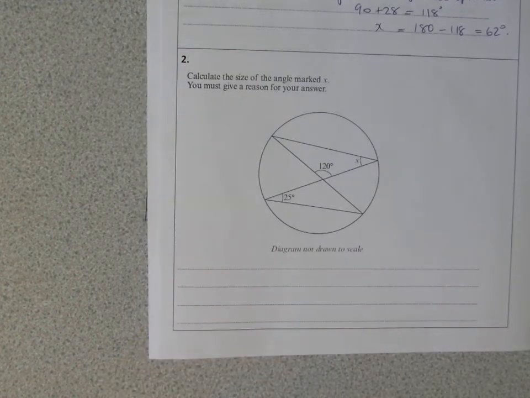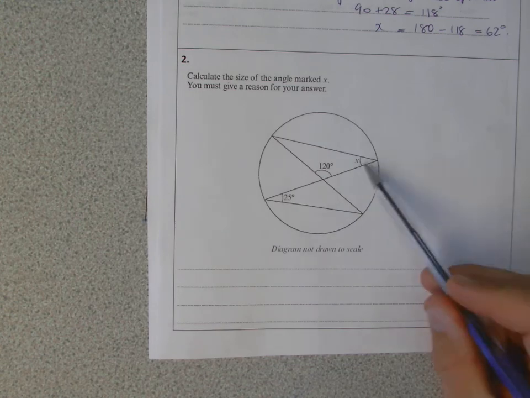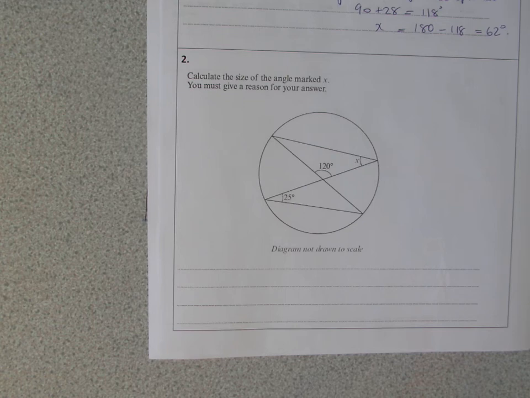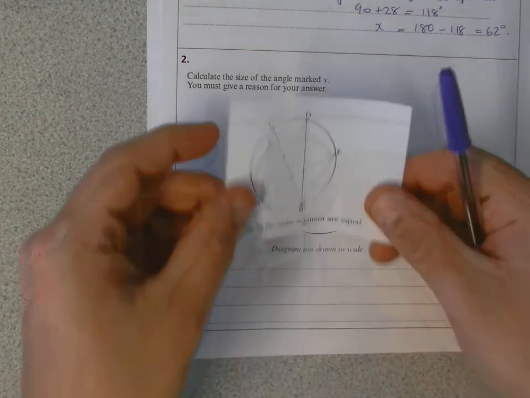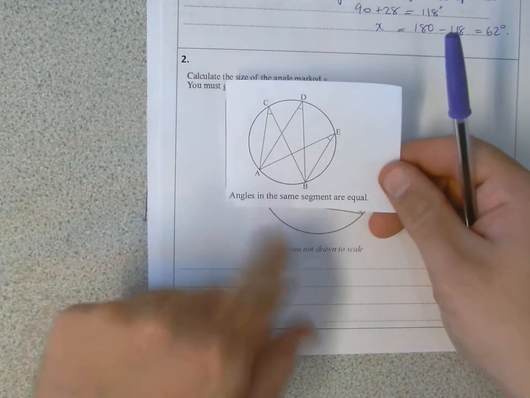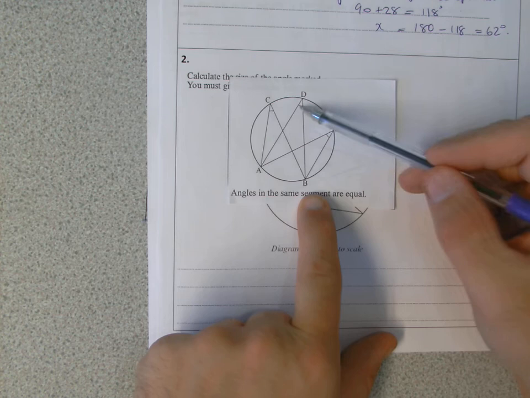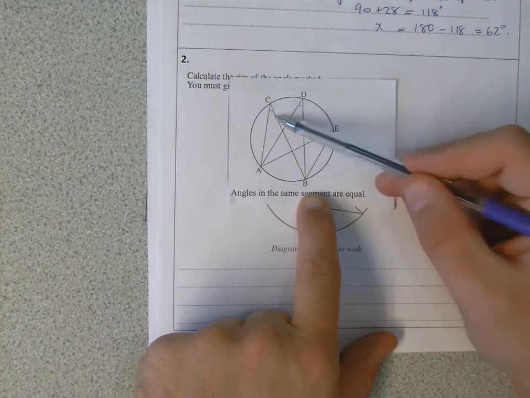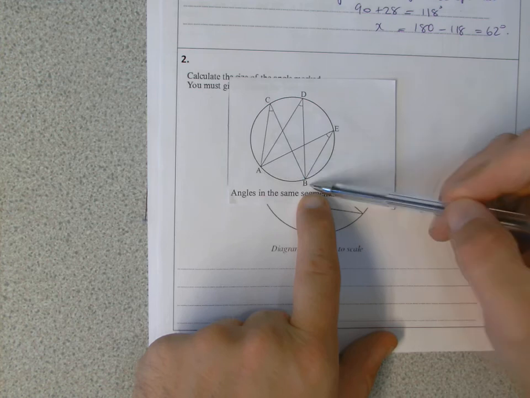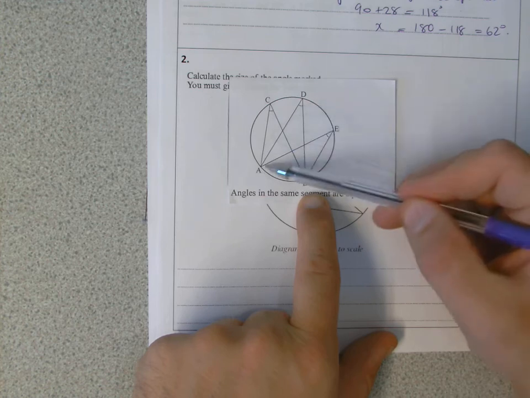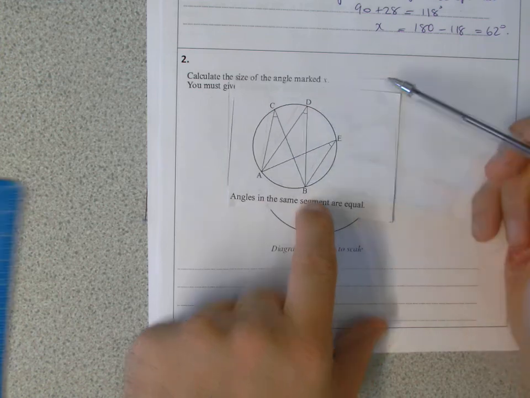So if we look at number 2, and this is going to use the second theorem that we looked at. In this case, it's asking us to find angle X, and what I've noticed here, of course, is this idea of angles in the same segment are equal. Notice here that these angles are from these 2 lines coming from A and B, angle there from the 2 lines coming from A and B, and so on.